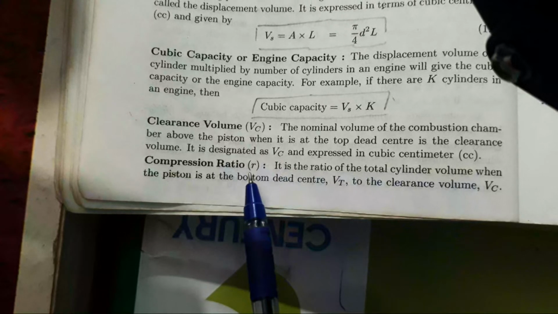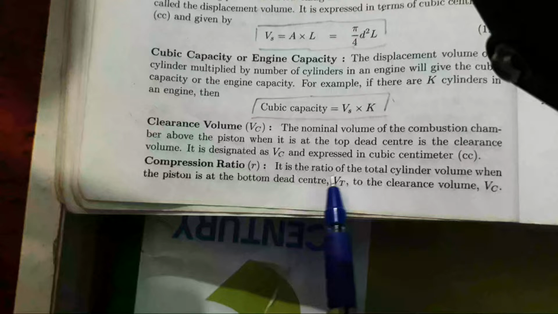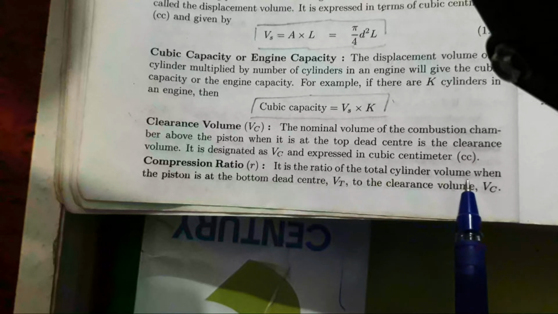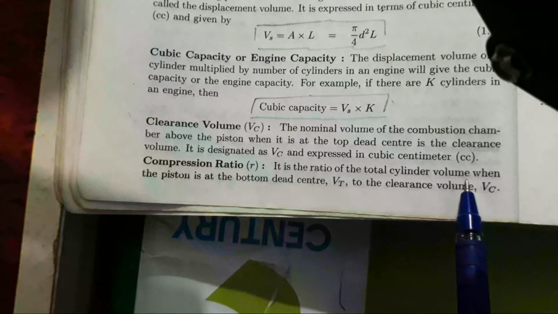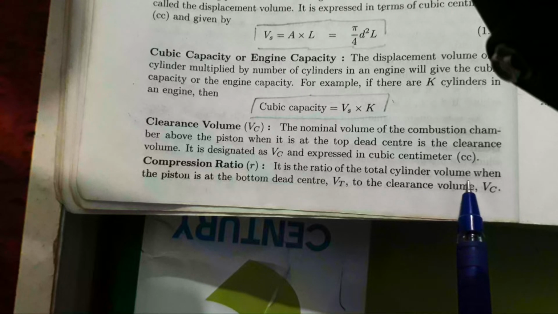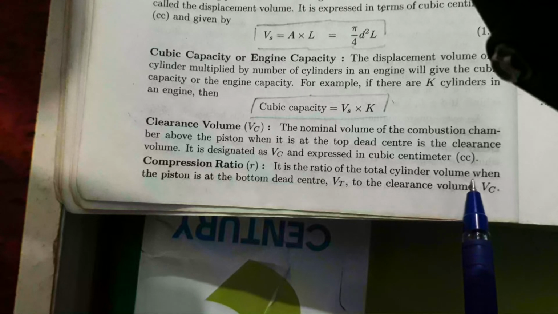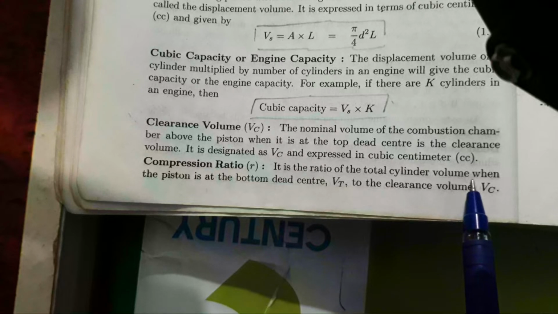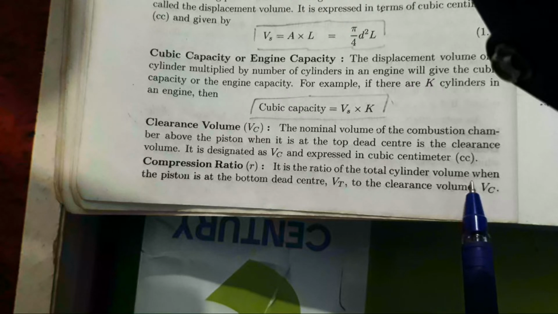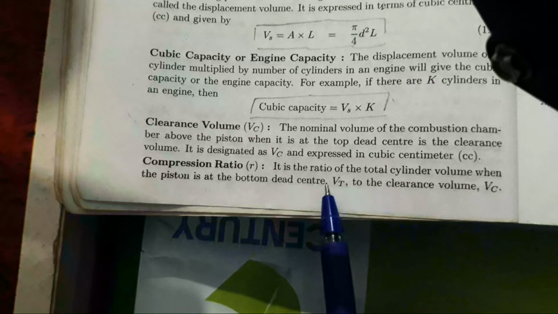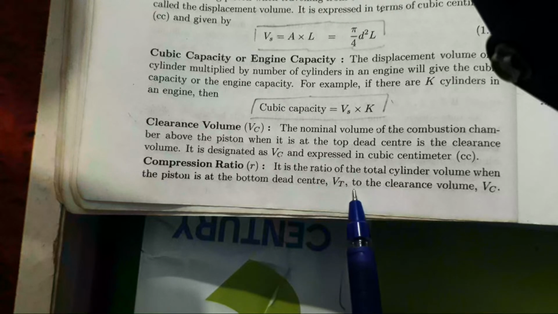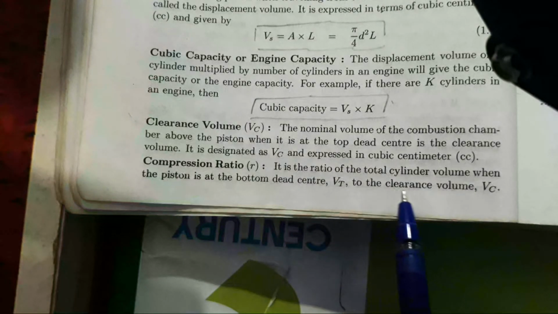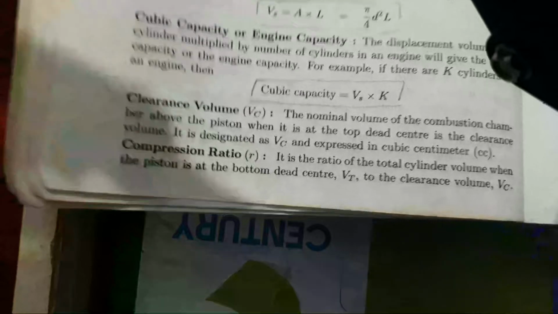Compression ratio is denoted by small r. It is the ratio of the total cylinder volume when the piston is at the bottom dead center to the clearance volume.